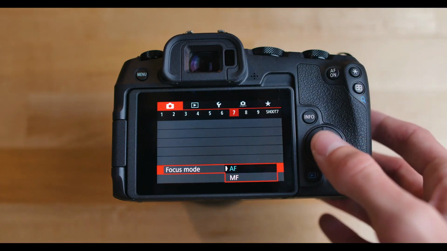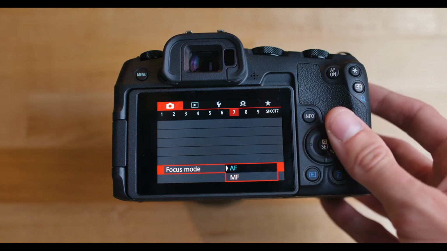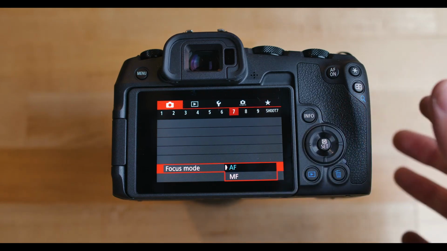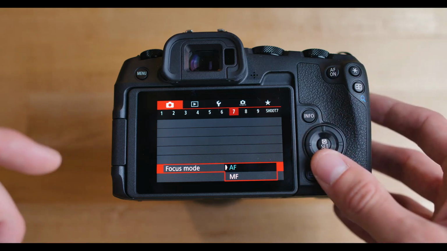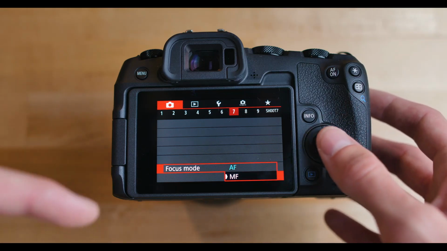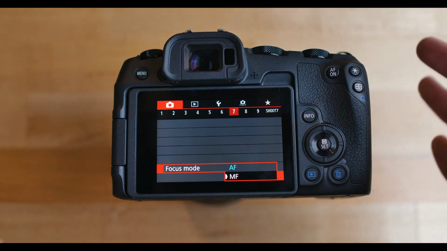And then focus mode, obviously this changes between autofocus and manual focus. Most of the time I'm using autofocus because the autofocus on this camera is super great. But when I do use vintage lenses or old manual lenses, I switch it right over to manual focus because they obviously don't have autofocus.